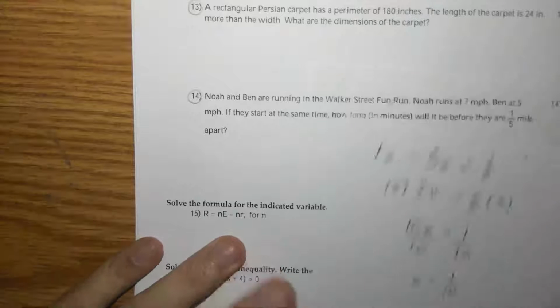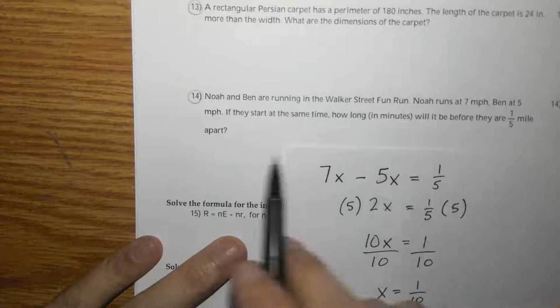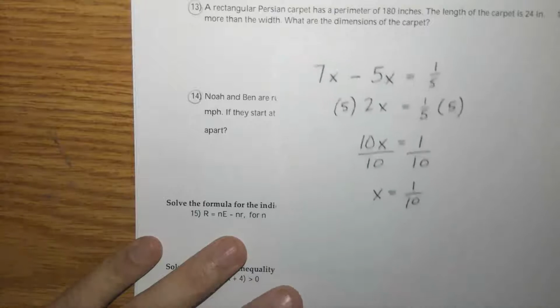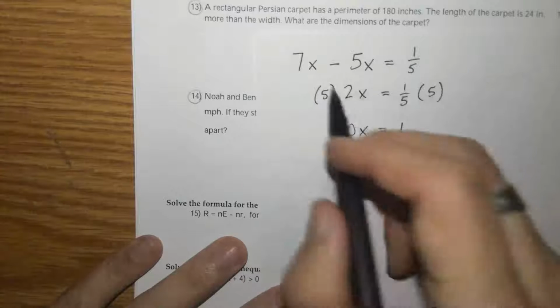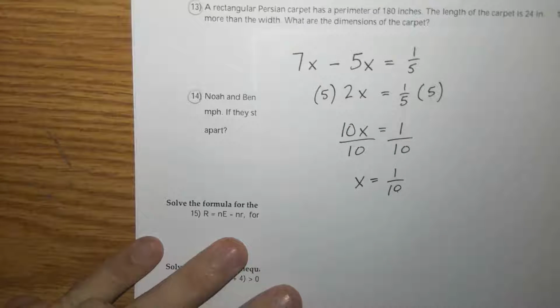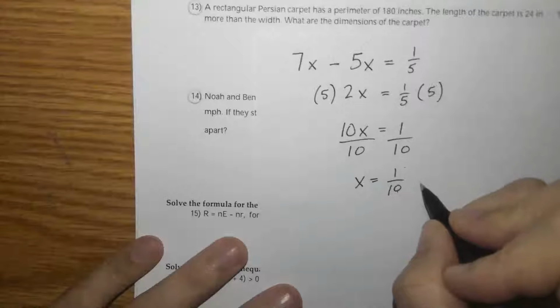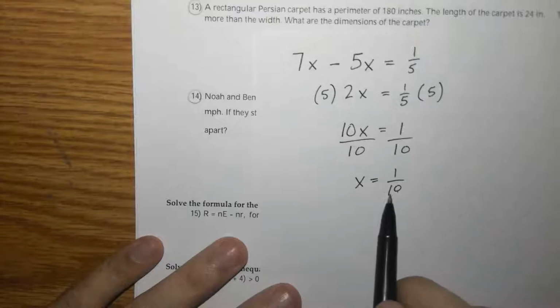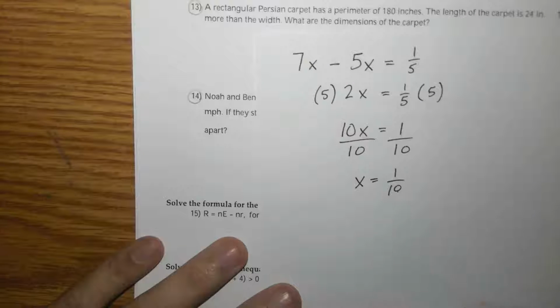But the question asked us, how long in minutes will it be before they're 1/5 of a mile apart? Okay, so we're kind of in a bind here in the fact that we've got this expressed in an hour because we were dealing with miles per hour with the 7 and the 5. So let's convert this to minutes. So one thing we can do is we can think about this denominator. This denominator means it's the part of an hour.